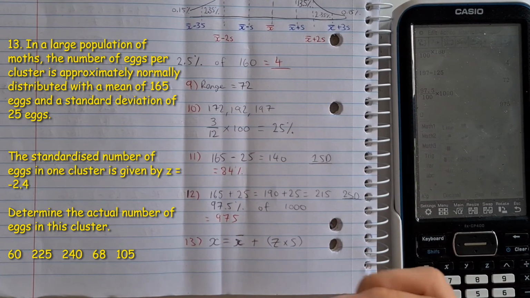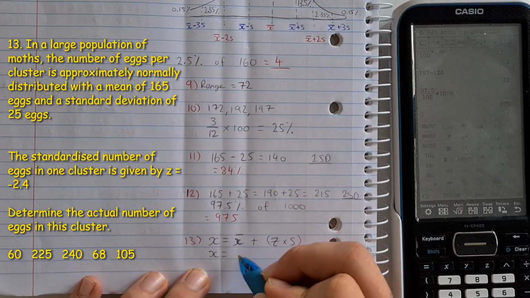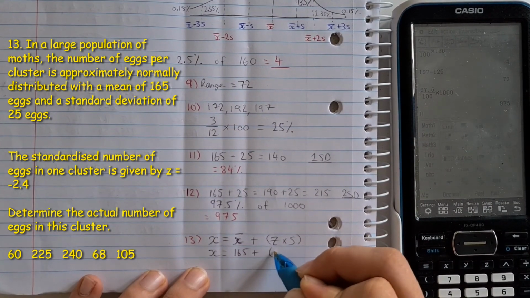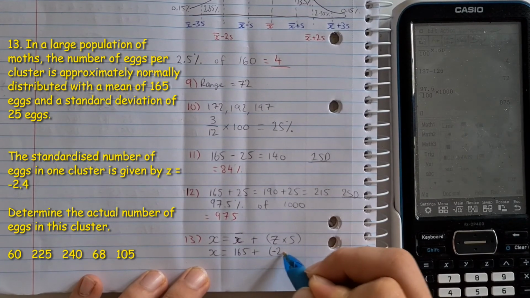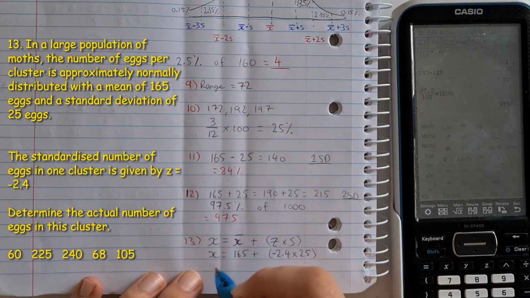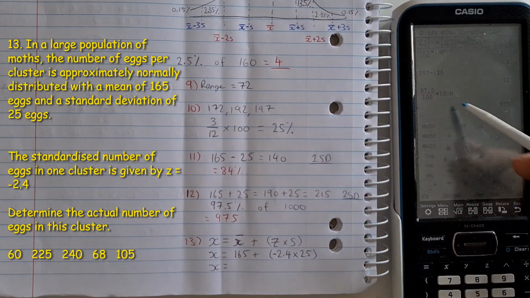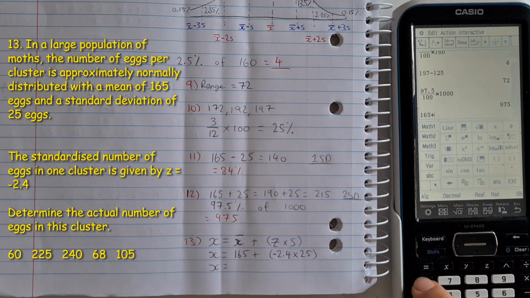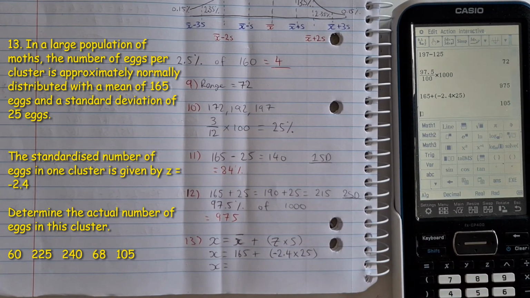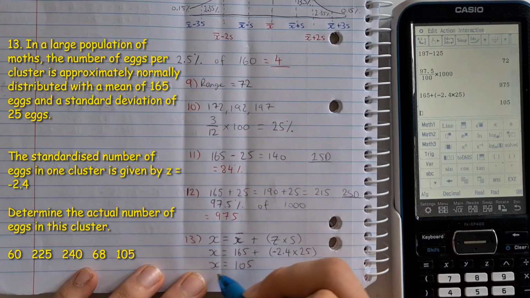And we can just go ahead and plug the numbers in. So x is our mean of 165, adding our standardized score of negative 2.4 multiplied by the standard deviation of 25. Which is 105. And that is our answer.